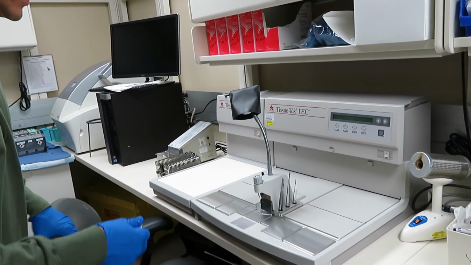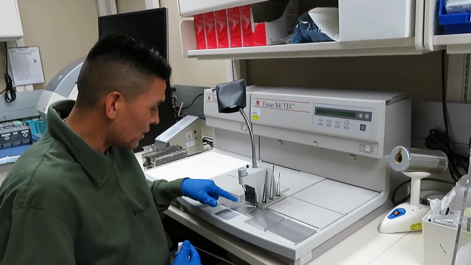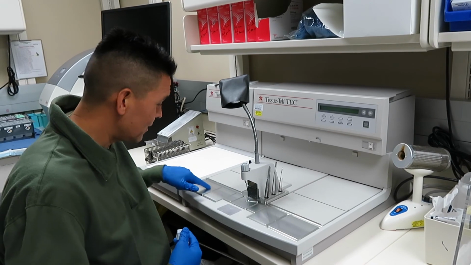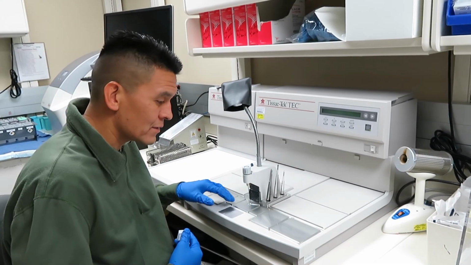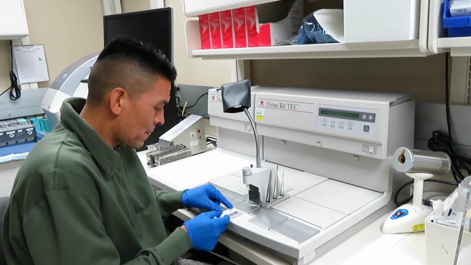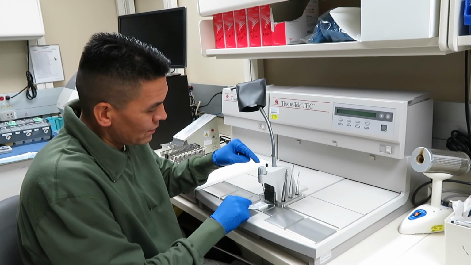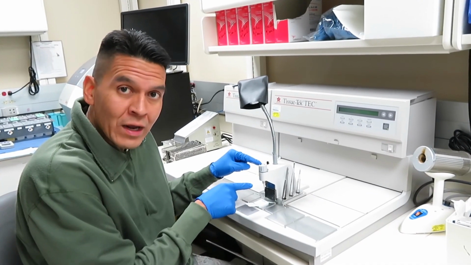And what they do is they sit here. This is heated, this little platform here. And what they do is they get the tissue and they put it in, wax comes out of here, kind of liquid wax.